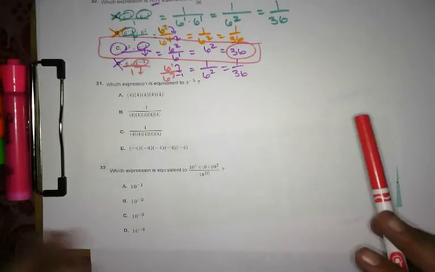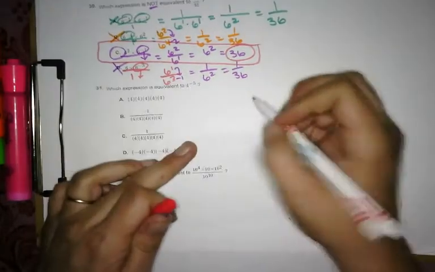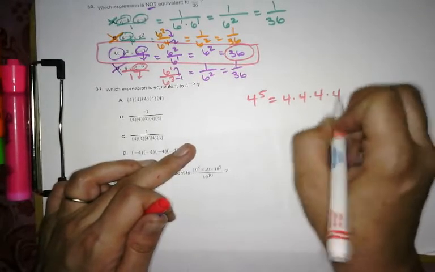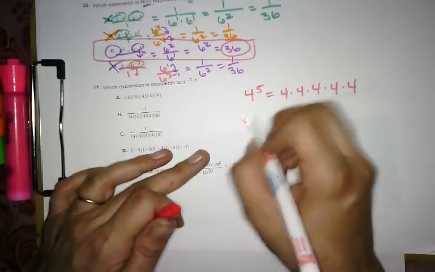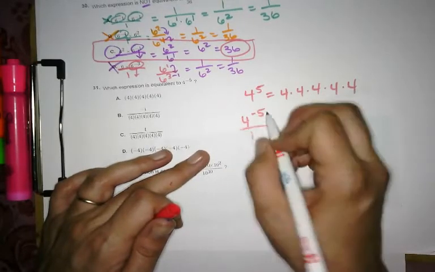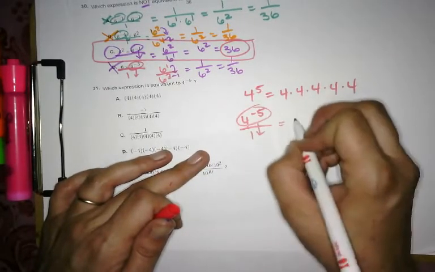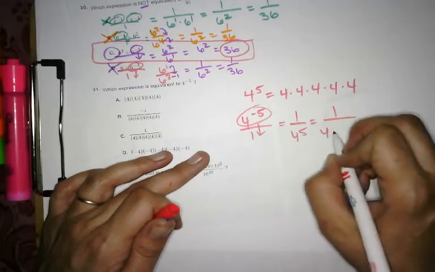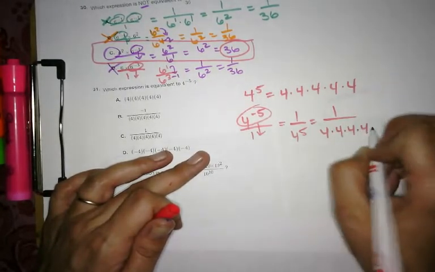Okay, which one is equivalent to this? So 4 to the 5th means 4 times 4 times 4 times 4 times 4. 4 to the negative 5th is really like saying there's a fraction here that you can flip it over. So it's really 1 over 4 times 4 times 4 times 4 times 4.